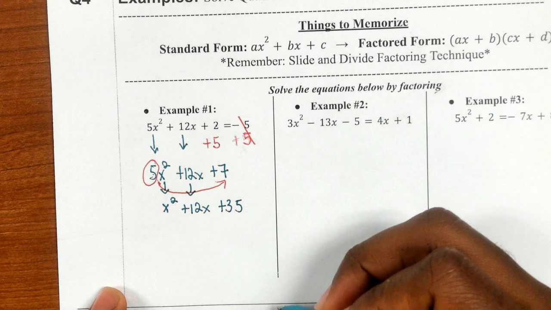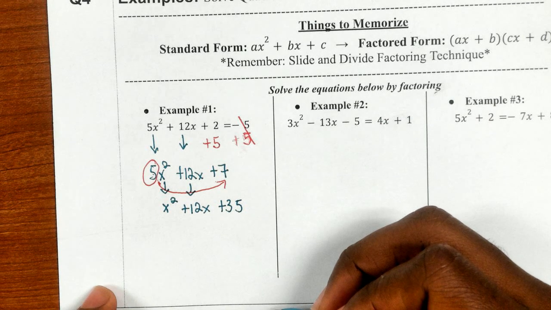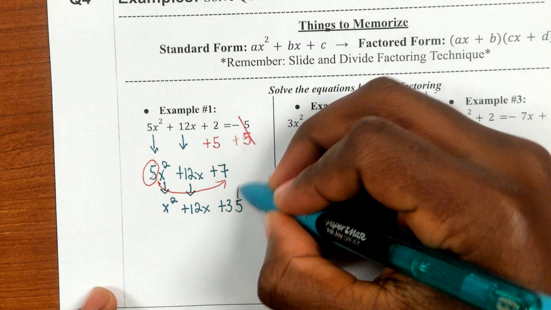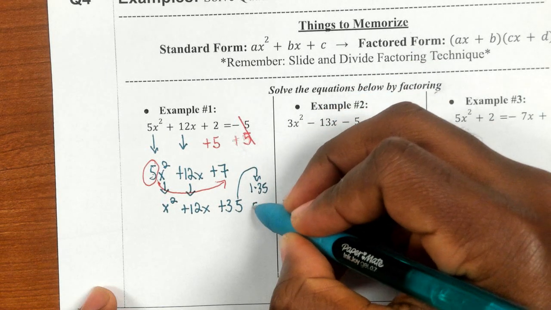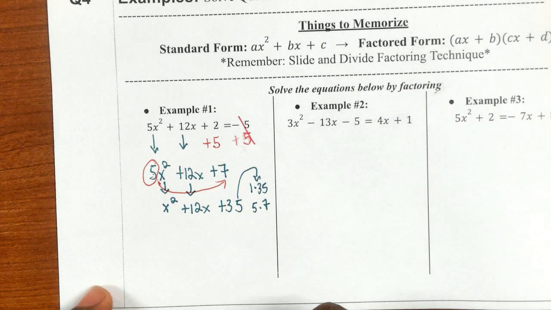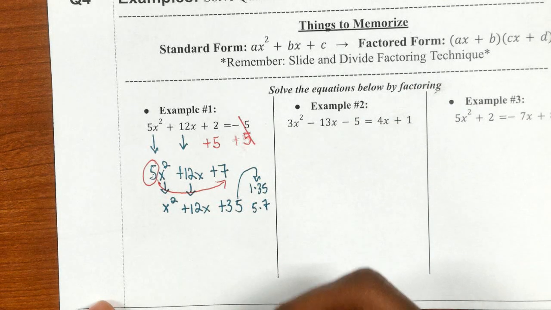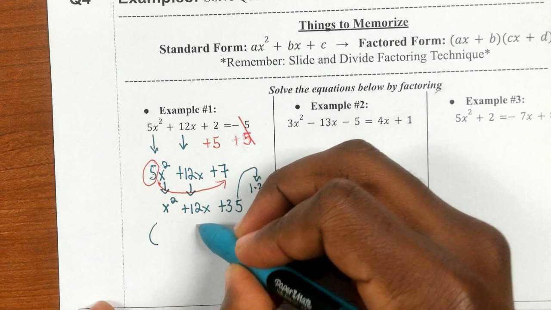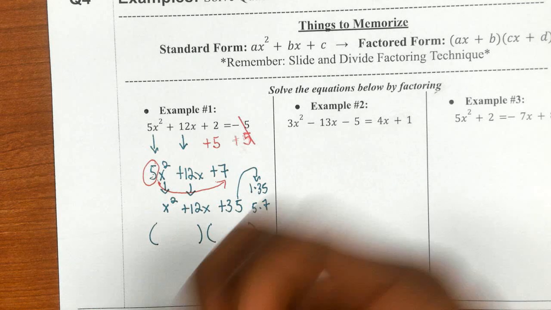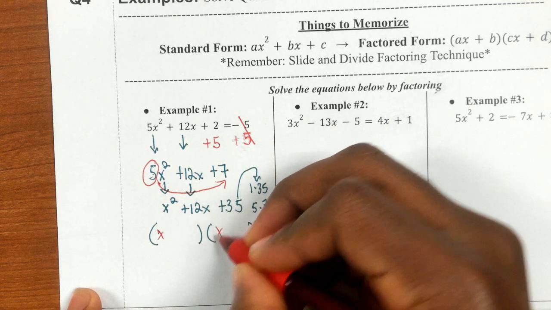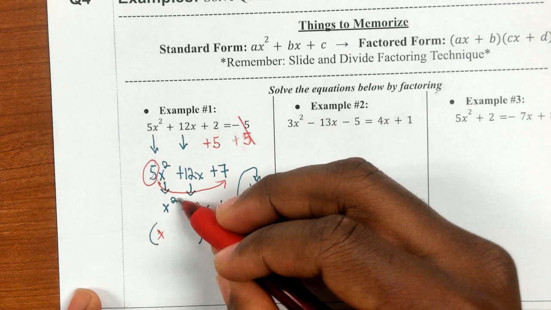Now you're going to find all the numbers that multiply to give you 35, which are 1 and 35, 5 and 7, and those are all the pairs. I need to get a 12. So again, we're writing factored form, which is 2 pairs of parentheses. I put my x and my x, because x times x gives me x squared.